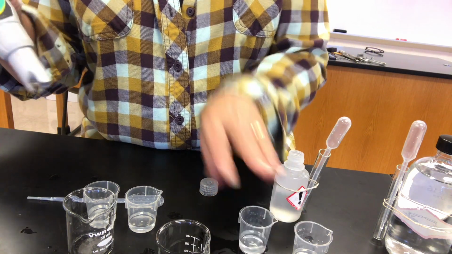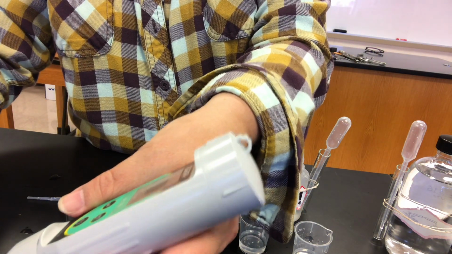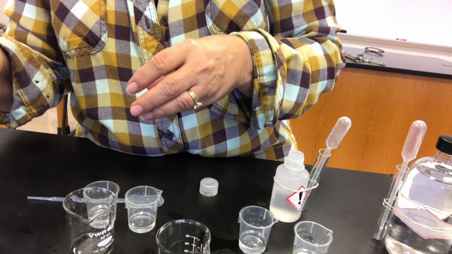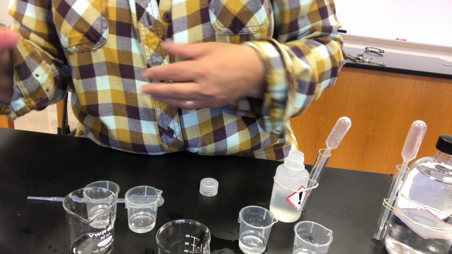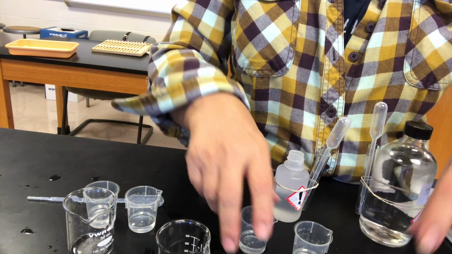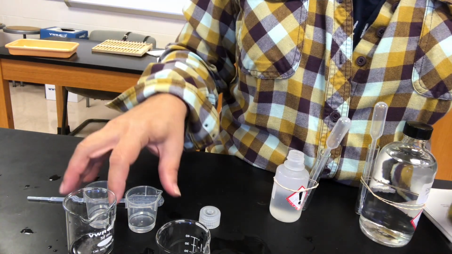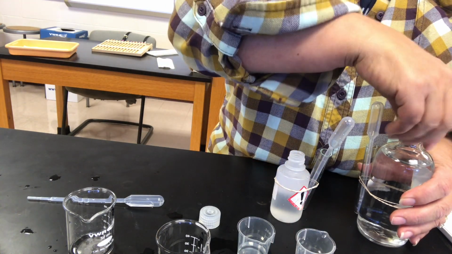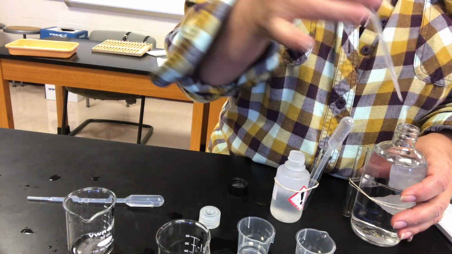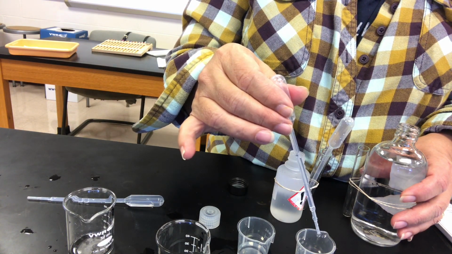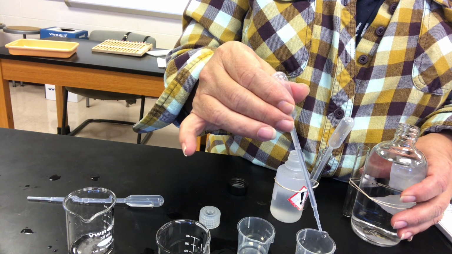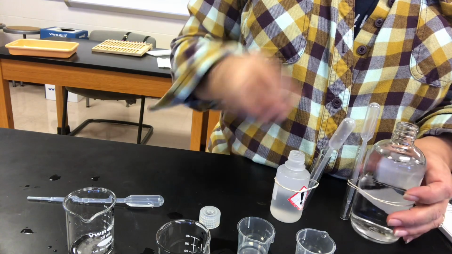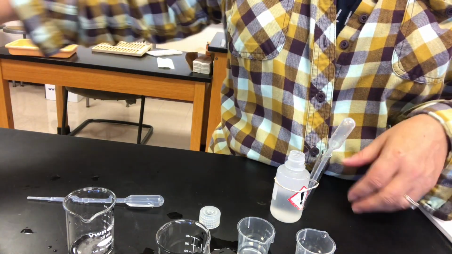All right, last one. Let's add our 10 drops of hydrochloric acid to 1/2 of it. And then get these guys out of the way. This is buffer D. 10 drops of hydrochloric acid and 10 drops of sodium hydroxide.